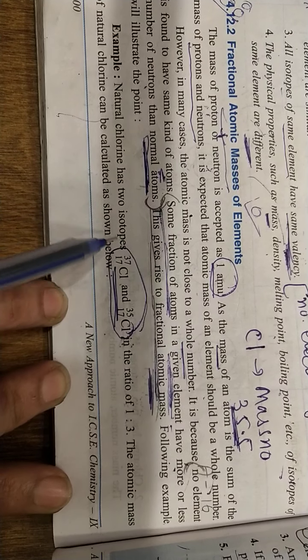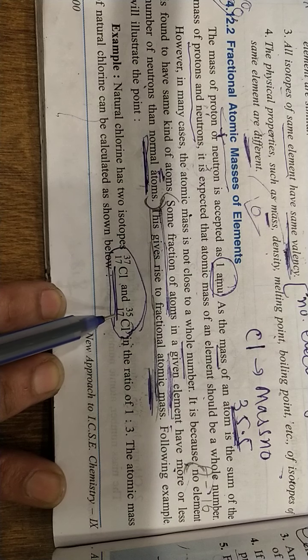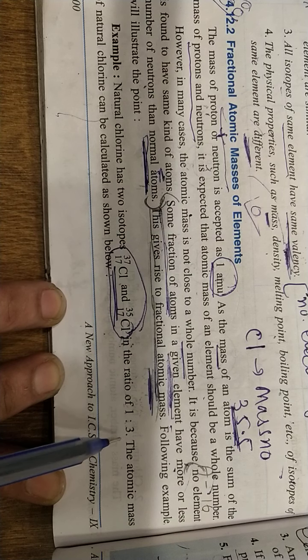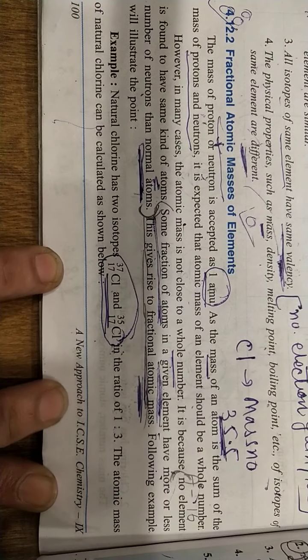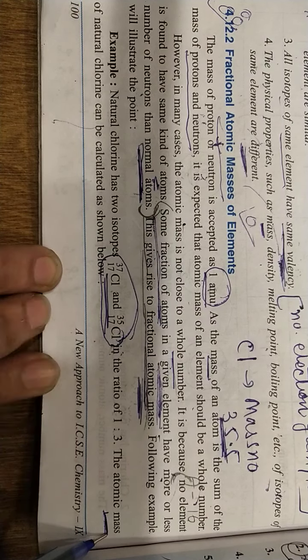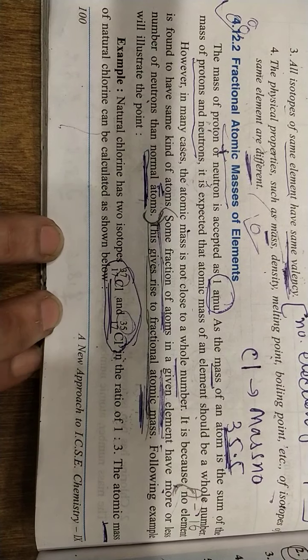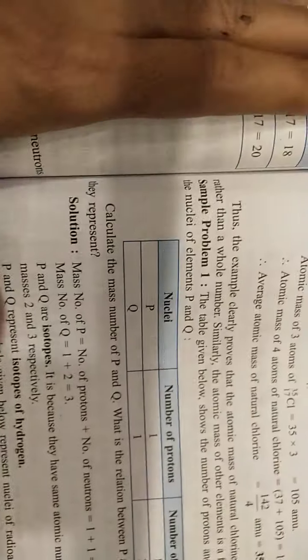Now an example: chlorine has 2 isotopes, chlorine 17-37 and 17-35, in the ratio 1:3. Find the atomic mass of natural chlorine. What mass number do I take when I do any calculation, 37 or 35? So we will calculate the mass number.